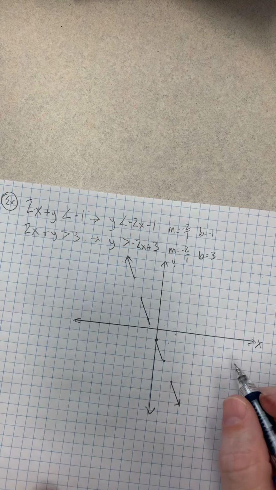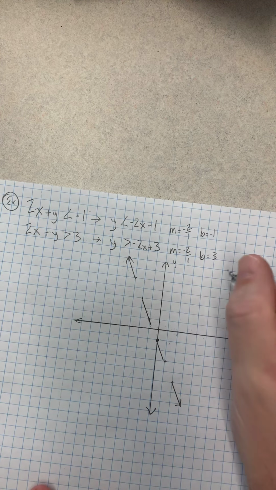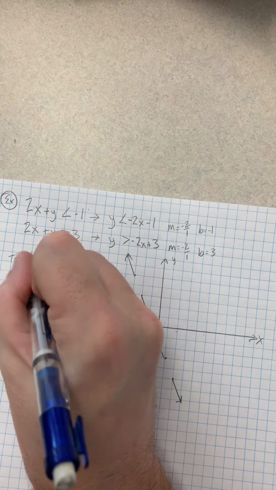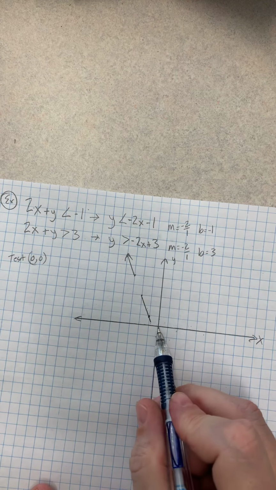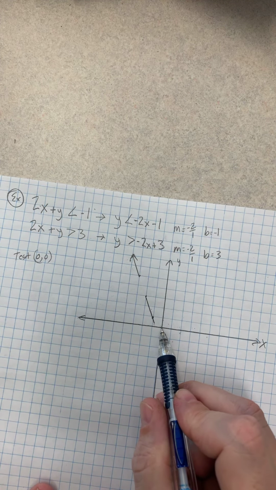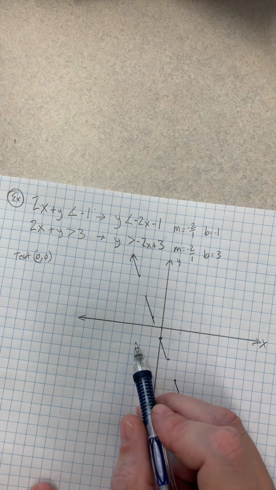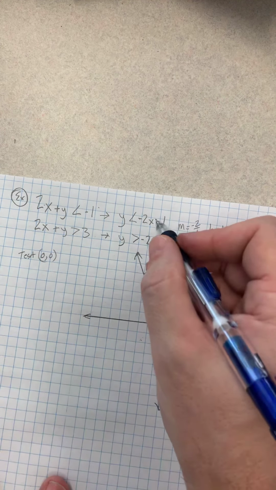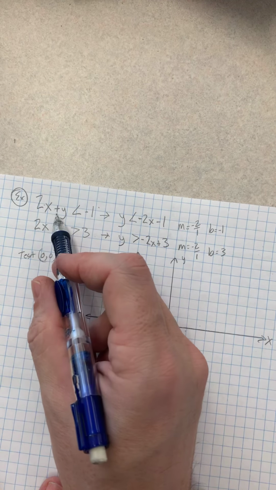If you don't like that, test 0, 0. There's the origin. It doesn't lie on the line. If I get a true statement, I would include it. I've already decided that I should get a false statement, which means I'm going to shade away from this line, away from the origin.